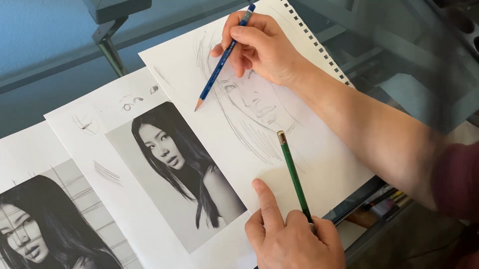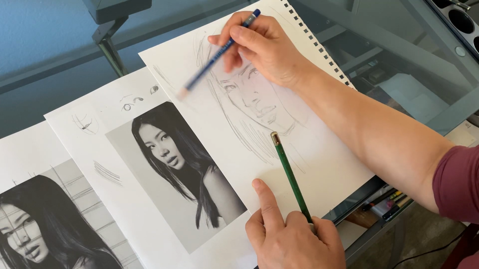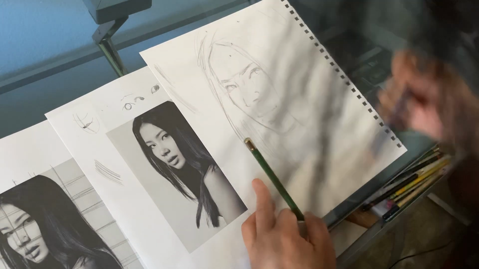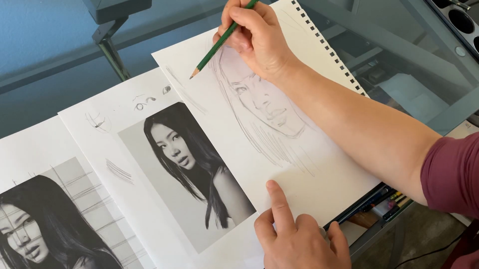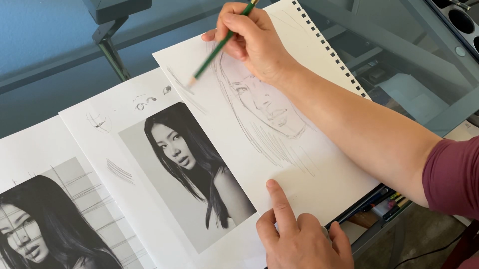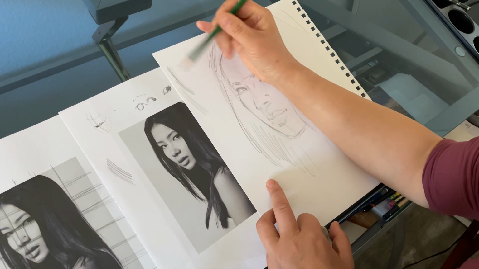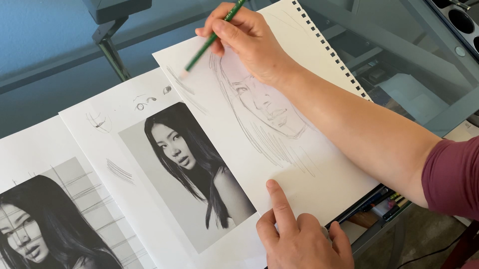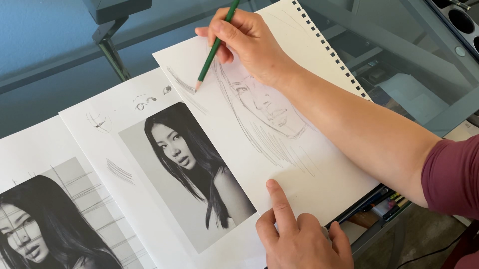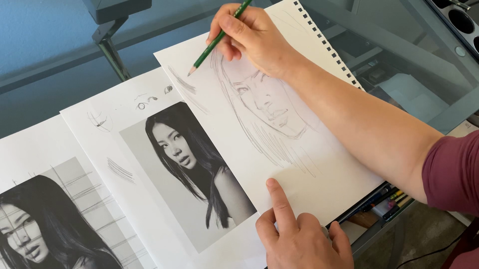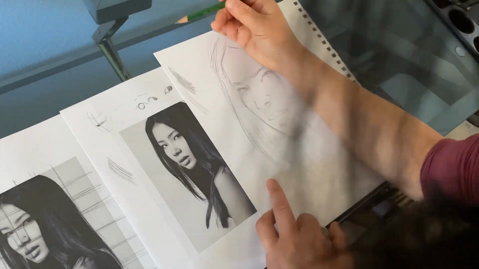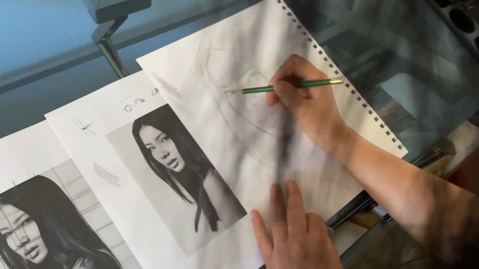If I do this, you can't see it, right? And so I want to be loose. I hold the pencil very loose. I don't want to hold the pencil very tight or push too hard. That's why I use a darker pencil.